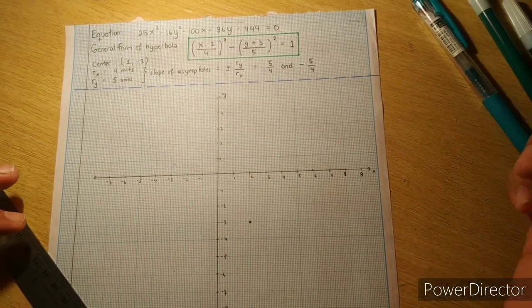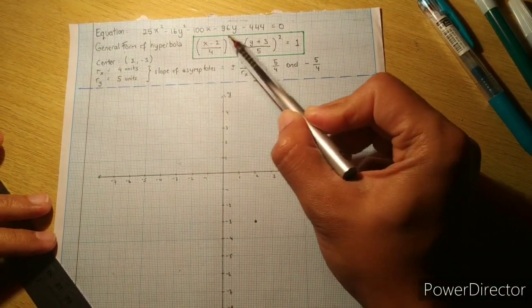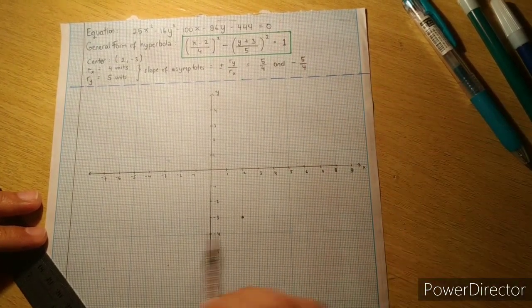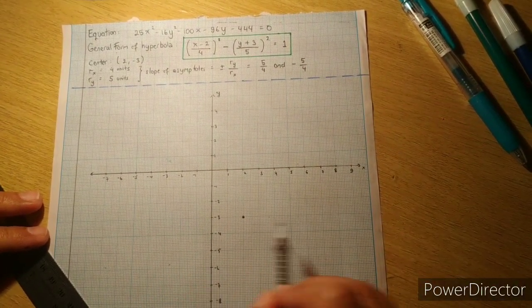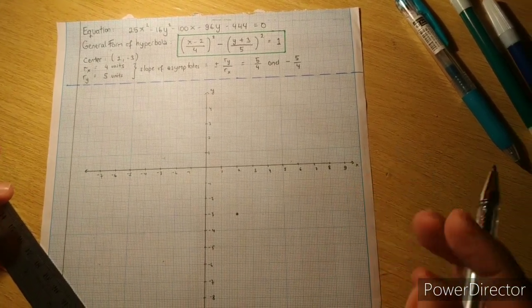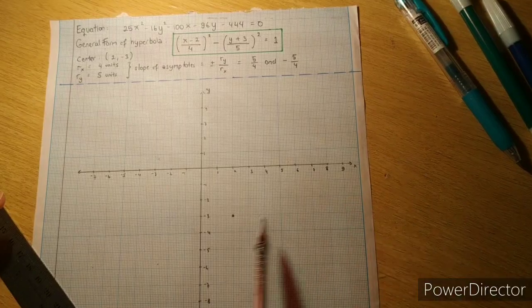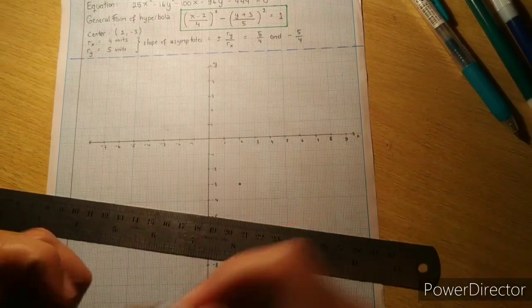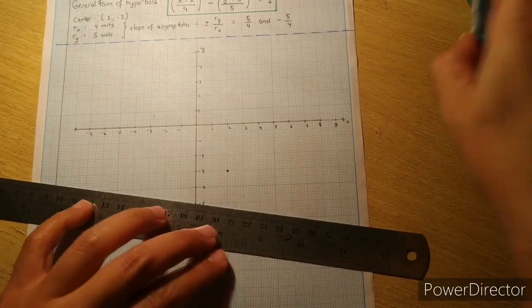Since the positive belongs to the x fraction, the transverse axis will be horizontal. It means the vertices and foci of your hyperbola will be on the horizontal axis. So before we go there, let's make the axes first quickly here.